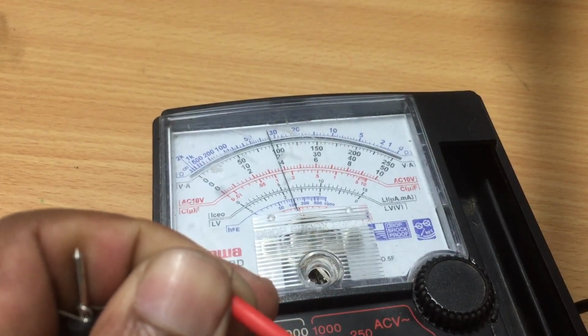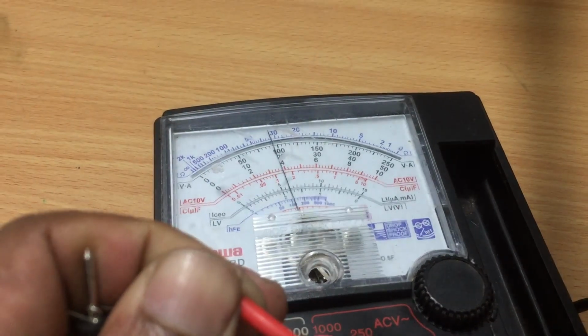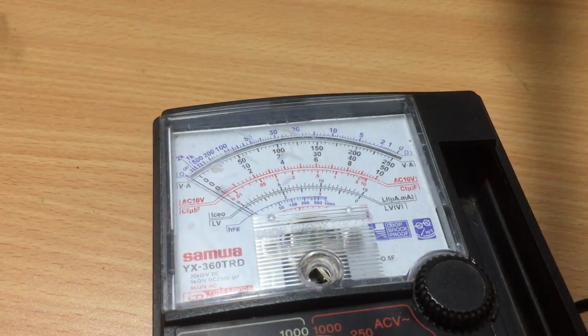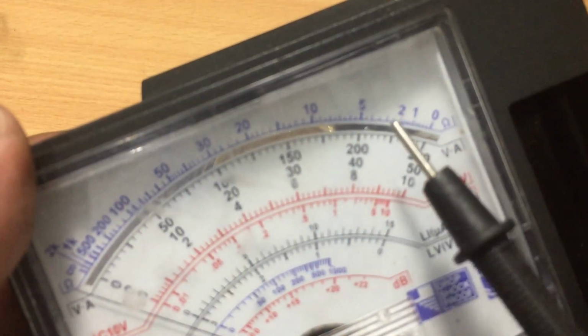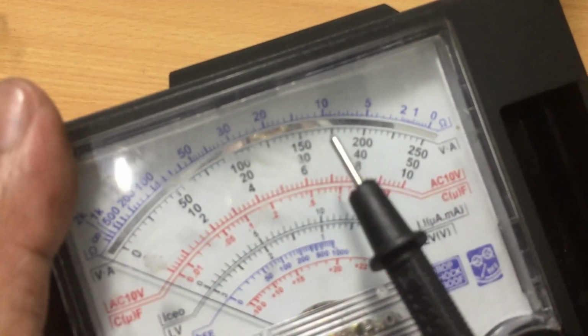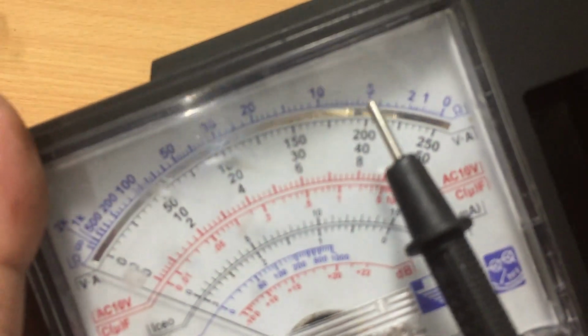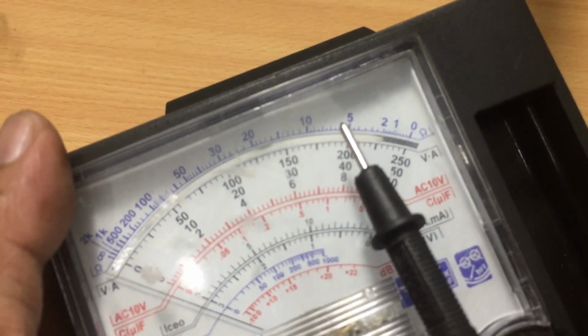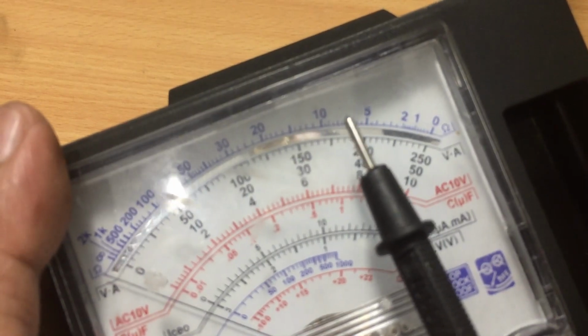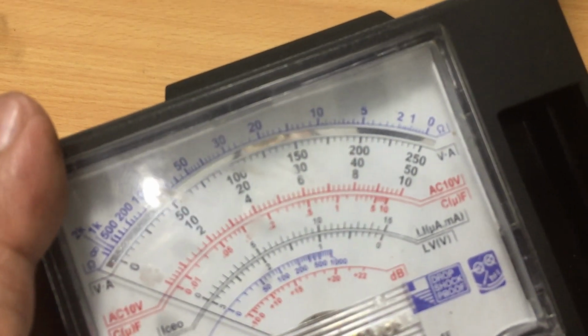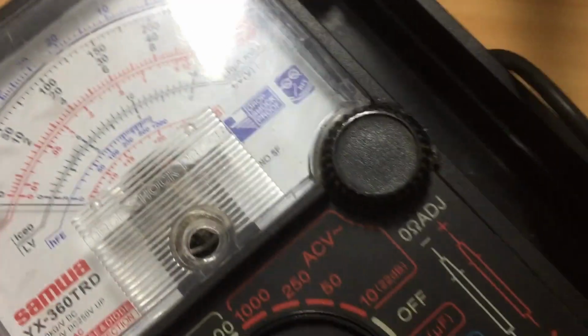You see some accuracy issues there. However, when you use this multimeter, you need to read these values manually. It is the biggest disadvantage. You have to divide by the number of sections when you calculate the value.